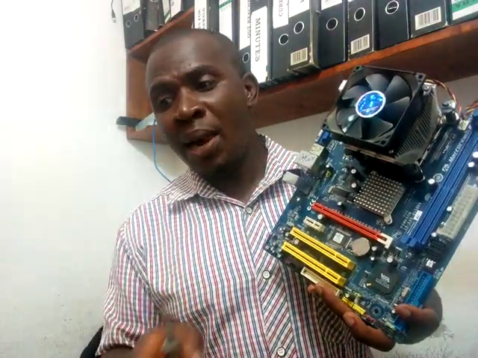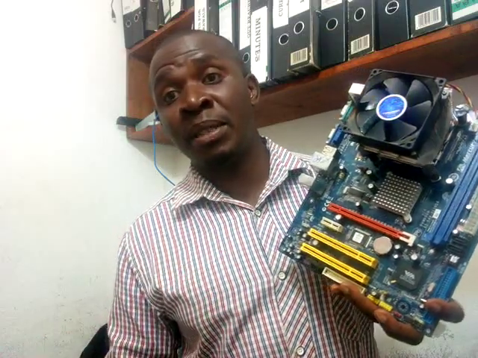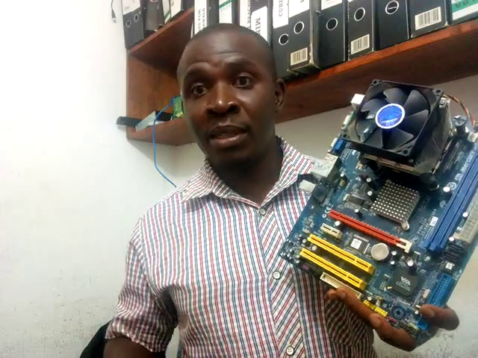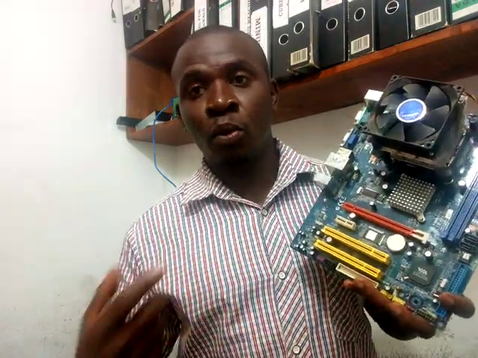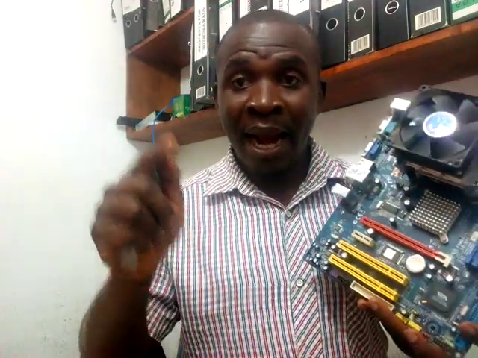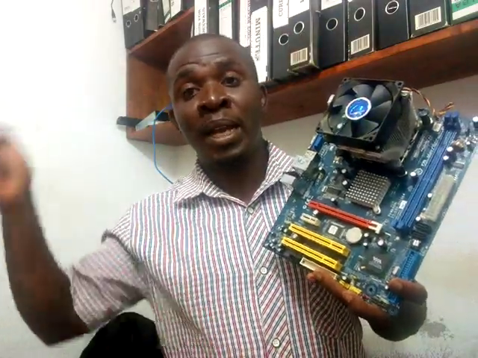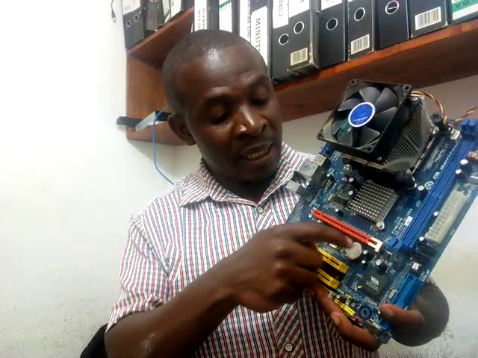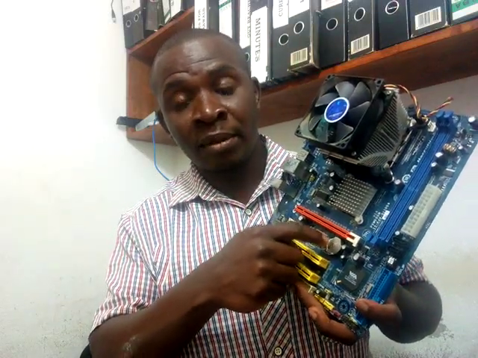A computer may start and reach some functioning. When you call me, I'll just say okay, I'll bring a CMOS battery and put it inside, then the computer will work. If you set the time and date and it again goes back to the previous date and previous years, it means the CMOS is wrong.